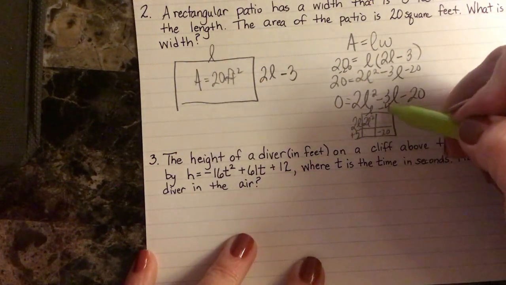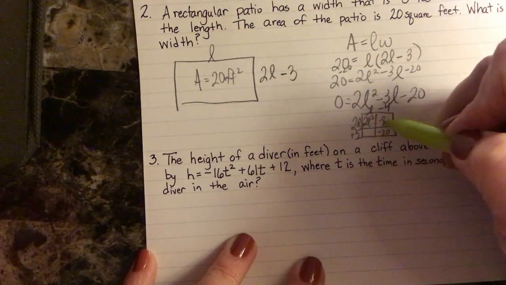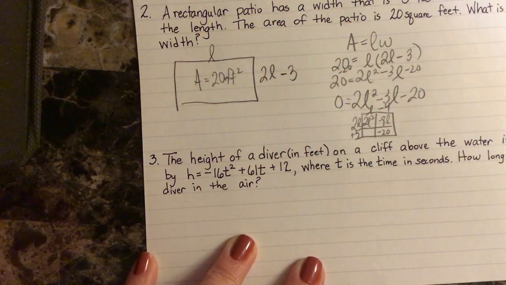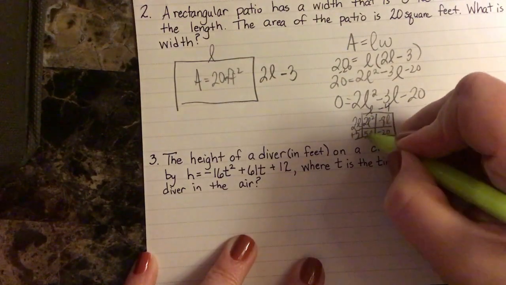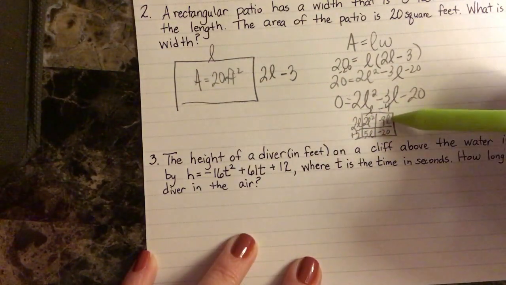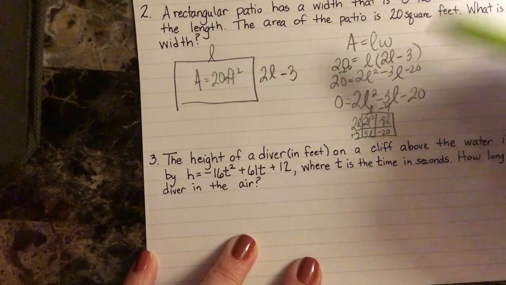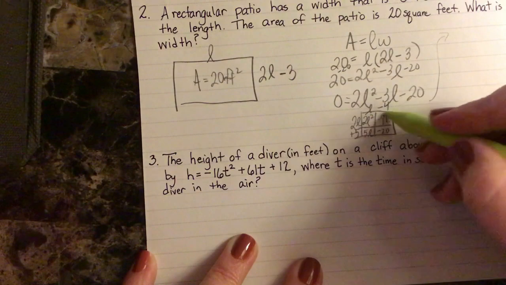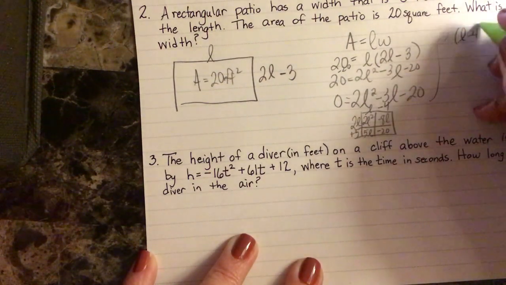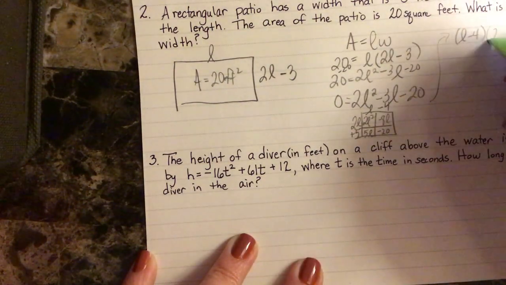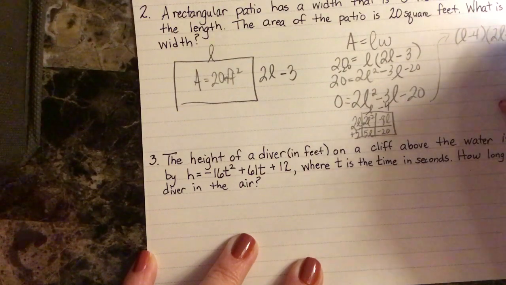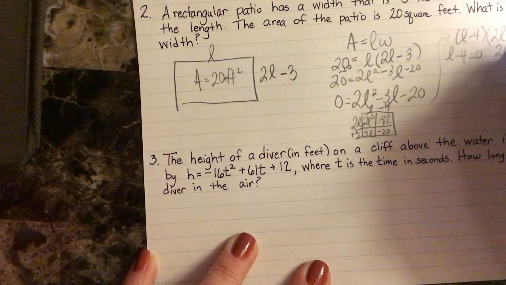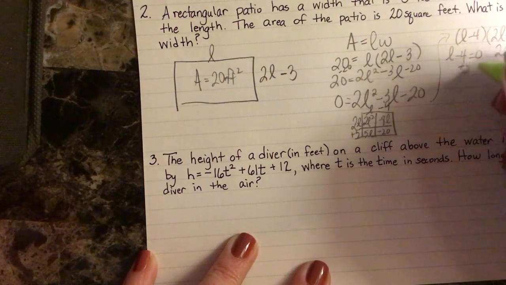So this would be negative 8L. And this would be positive 5L. And I think I got lucky. Negative 8L plus 5L is negative 3L. Yes. So this factors into L minus 4 times 2L plus 5. I'm going to do the zero product property. I'm going to solve those.